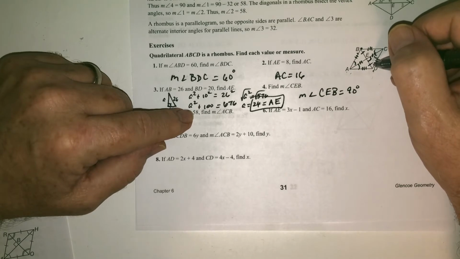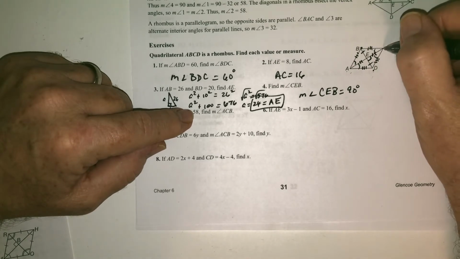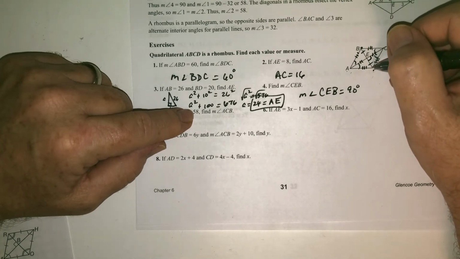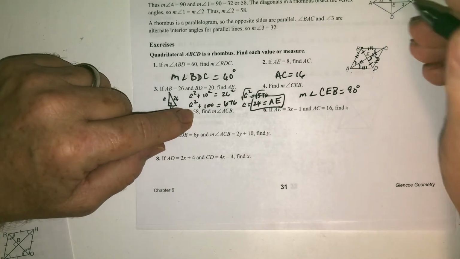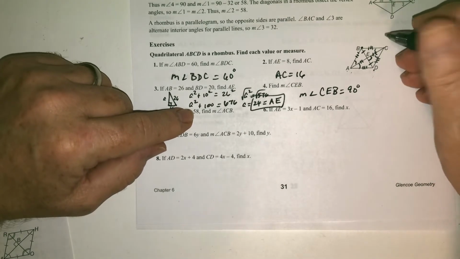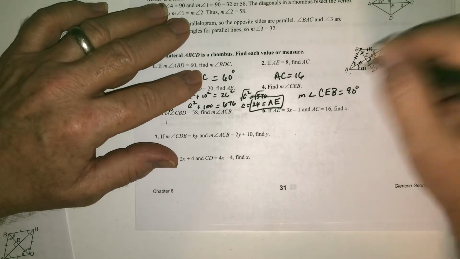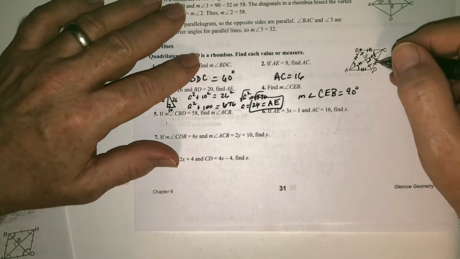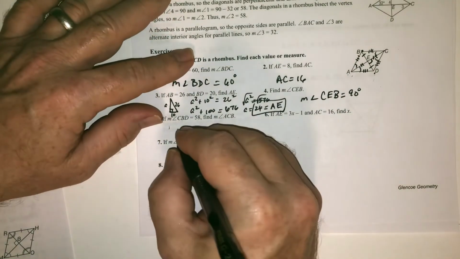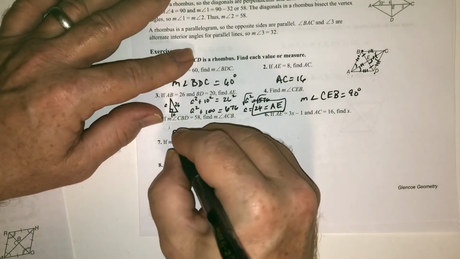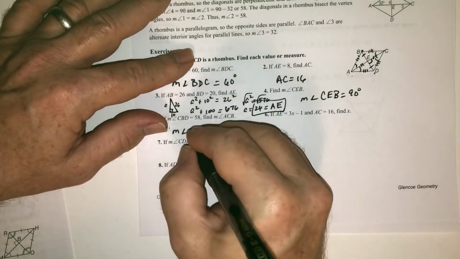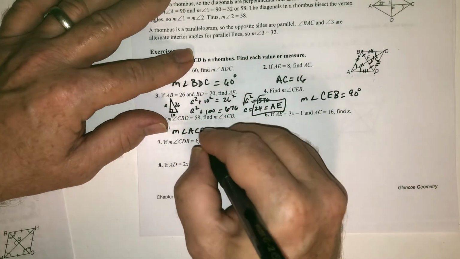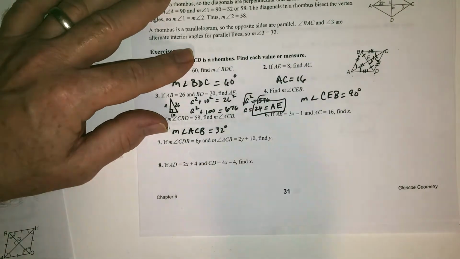Subtract 116 from 180 to find the measure of angle BCD, and that would be 64, and that diagonal bisects that 64 into 2 angles that are congruent. If you bisect 64, then that would be 32. So the measure of angle ACB would be equal to 32 degrees.